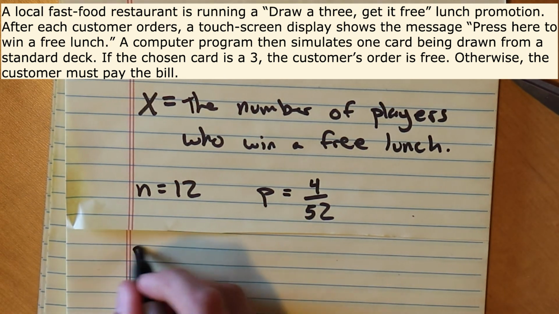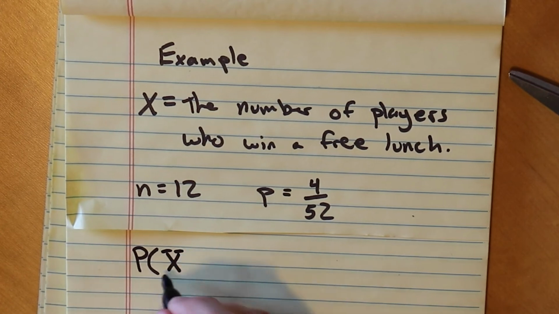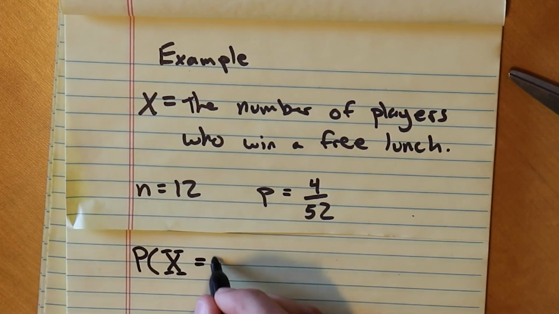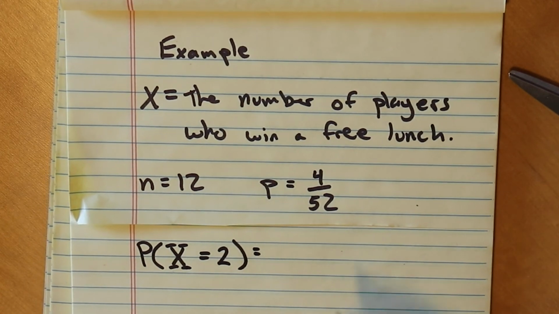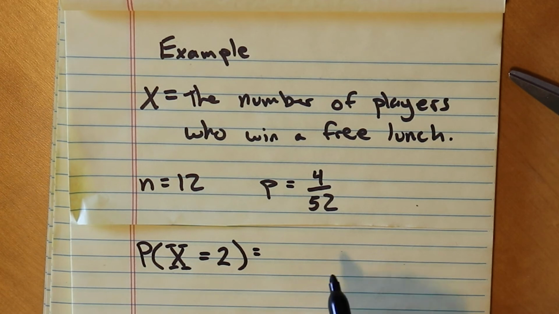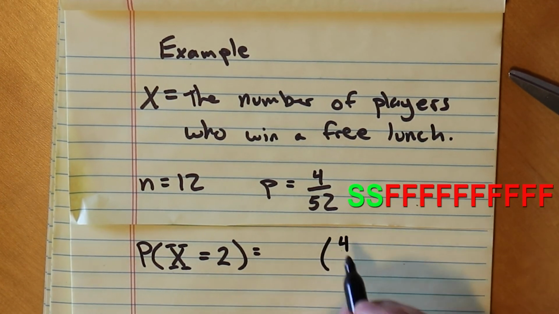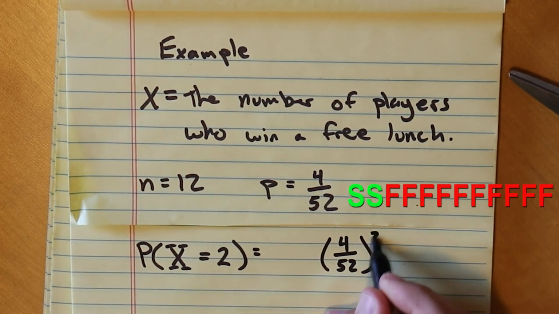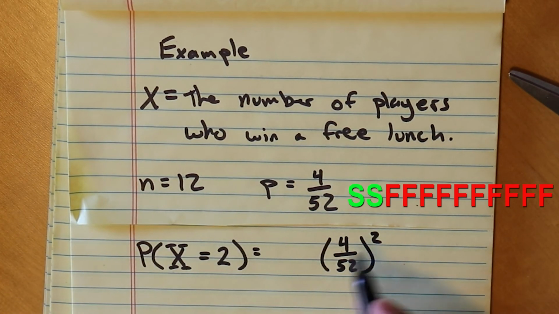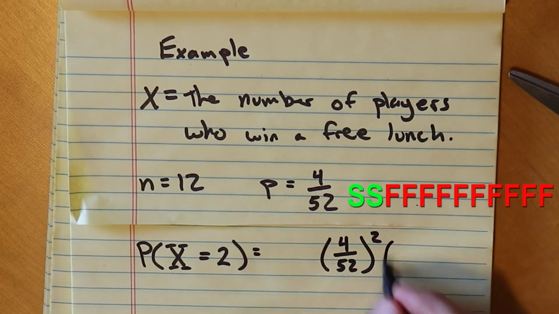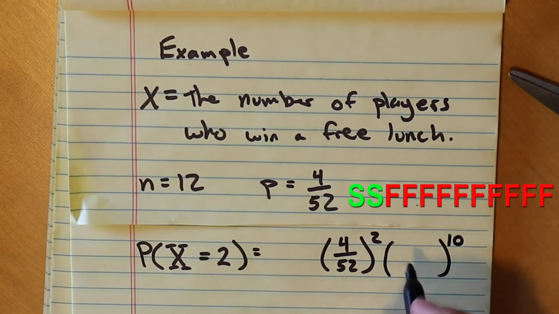I'm curious as to, on this 12-person team, what is the probability that exactly 2 of them win a free lunch? So I'm going to think of the simplest case first. The first 2 win and the last 10 don't. So I'm going to write that like this. The first 2 are going to win. So probability of success is 4 out of 52. So the first 2 have that probability of success. And then the last 10 do not. So that's 48 out of 52.